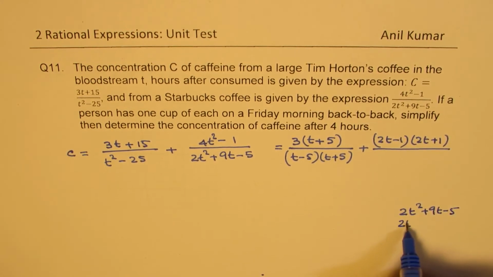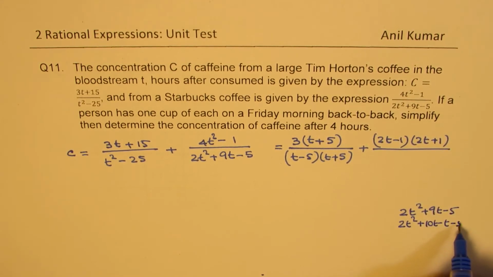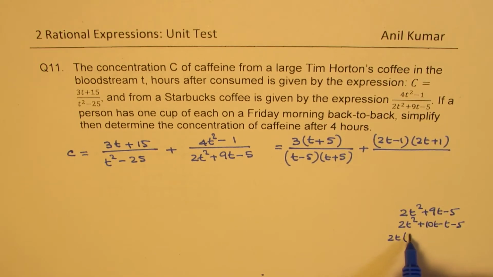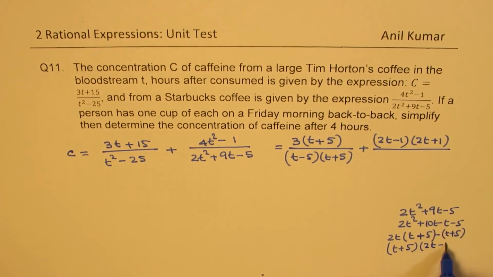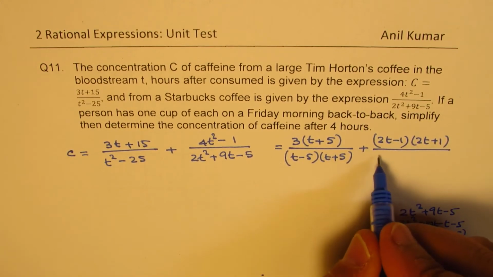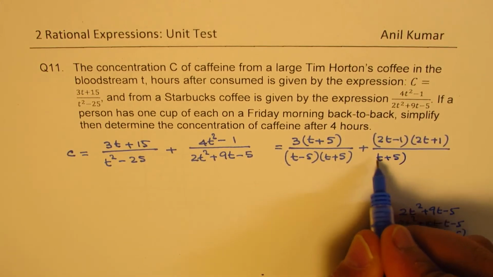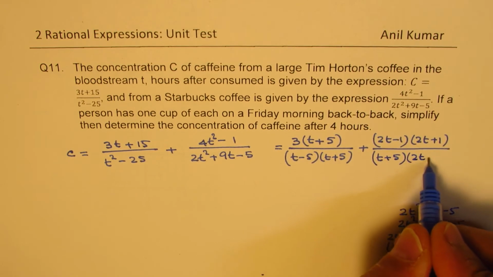We can write this as 2t square plus 10t minus t minus 5. Now from these two terms, 2t is common. So we get t plus 5. And here we can take minus common and we get t plus 5. And then t plus 5 is common. So we have 2t minus 1.